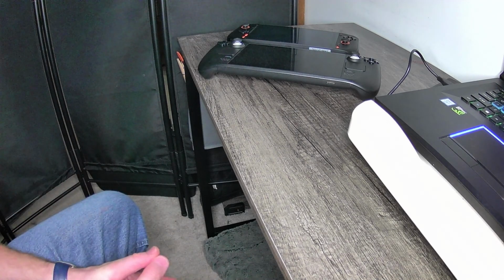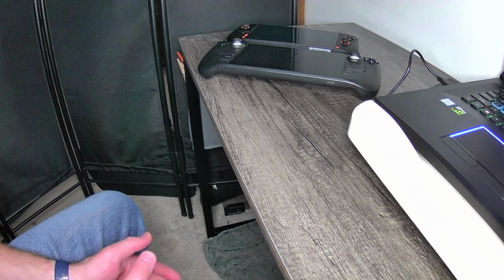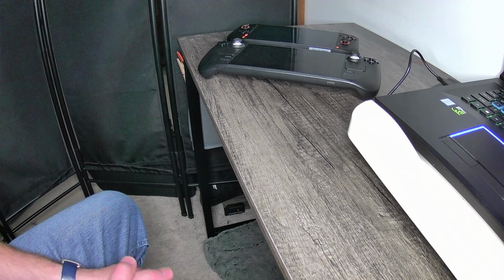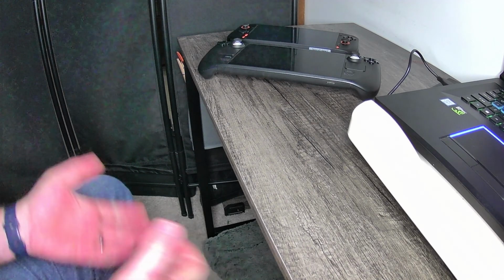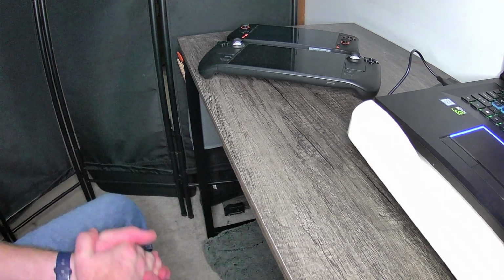OneXPlayer, again, not so much. It's more hit or miss, trial and error. Hard to find information about it. Hard to find, what exactly does this button do? I'm pushing it, it doesn't work. I don't know what it's supposed to do. So there's that. Anyway, I hope this is helpful to some people.